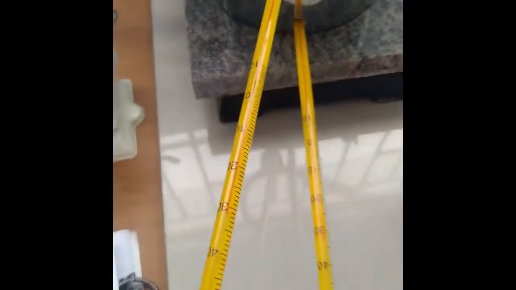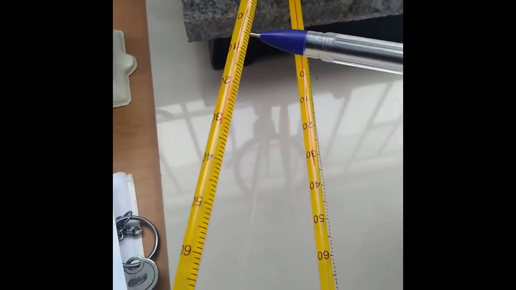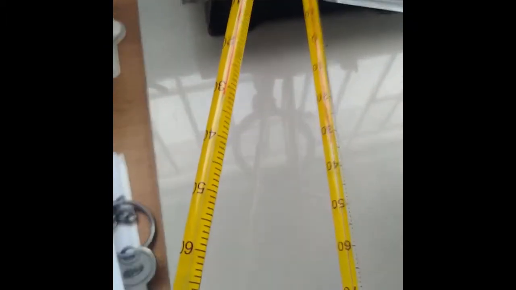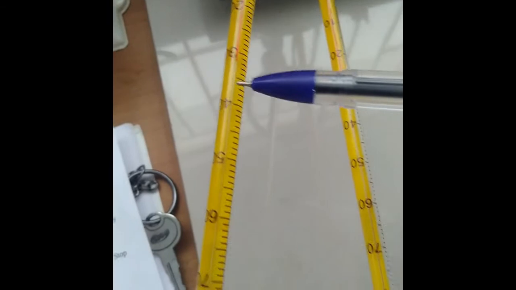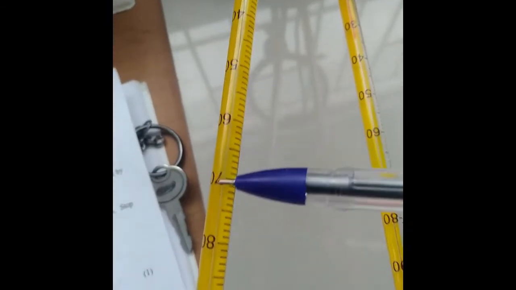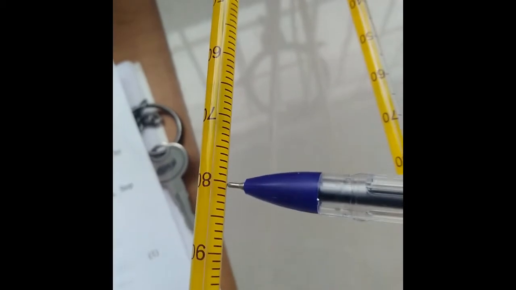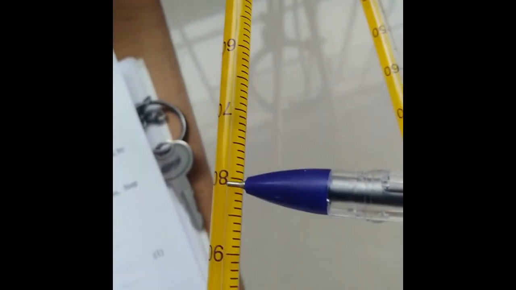So initially, if you check the thermometer inserted into the Lee's disc, the temperature will rise a little and it will not reach 97 degrees Celsius, which is the steady state value of the steam chamber, but it will reach a maximum of around 80 degrees Celsius, right?